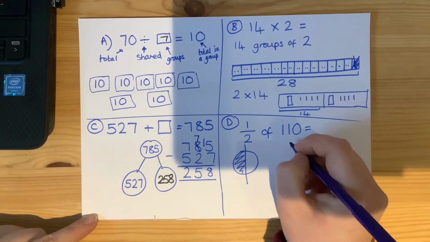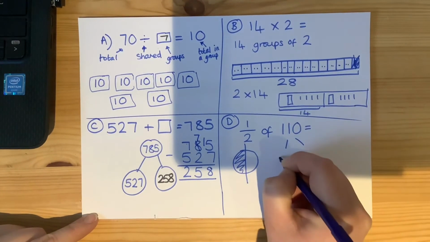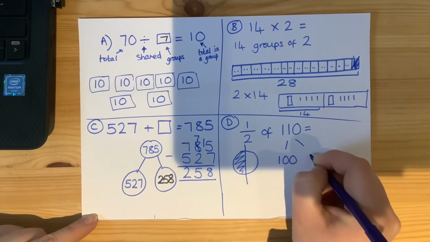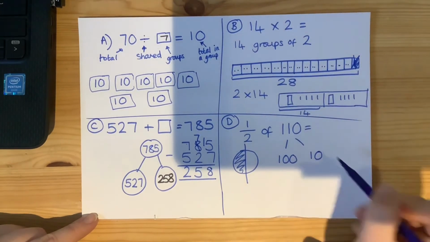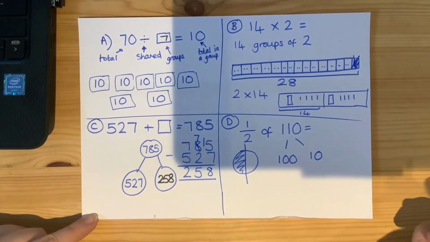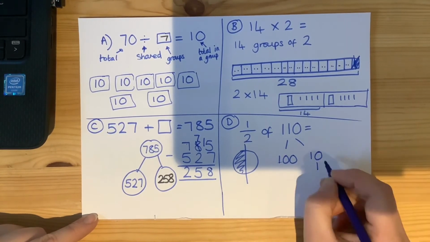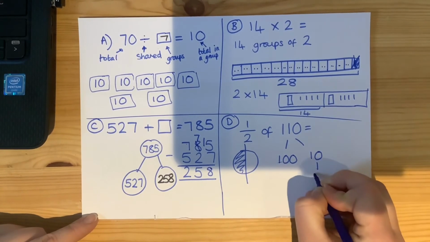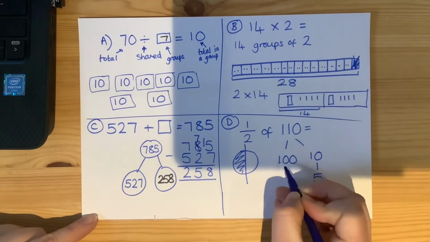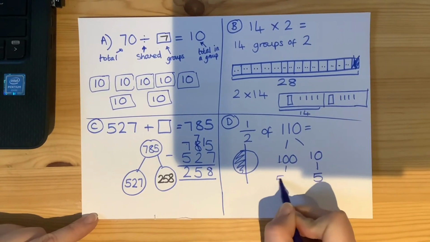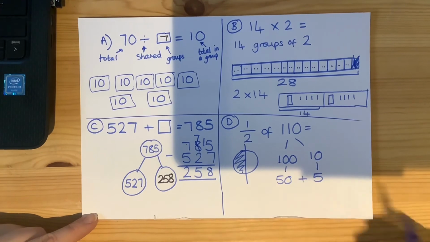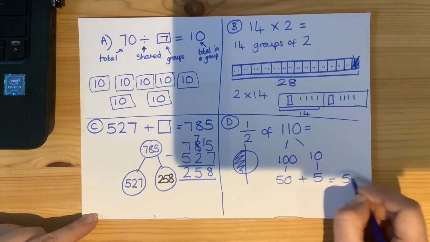Now it's easy to do this if I use my partitioning. So I'm going to partition it into 100 and 10, and there are no ones, so I can't do the ones, there are none of them. However, I have 110. If I divide my 10 by 2, I get 5. If I divide my 100 by 2, I get 50. If I add those two together, I've got 55.